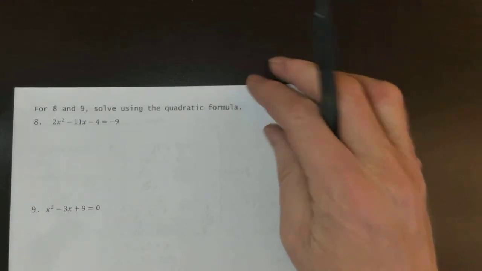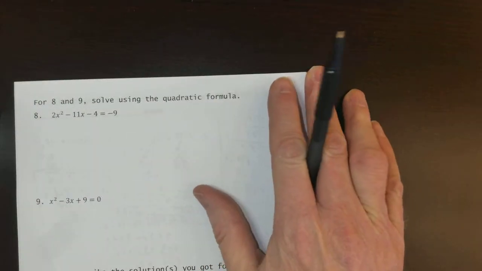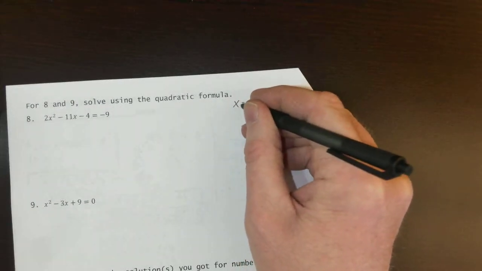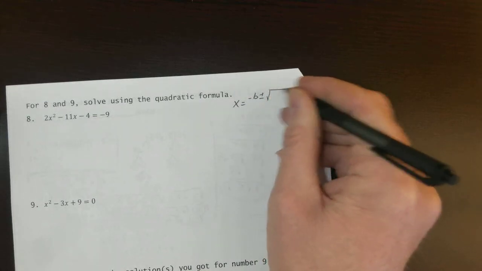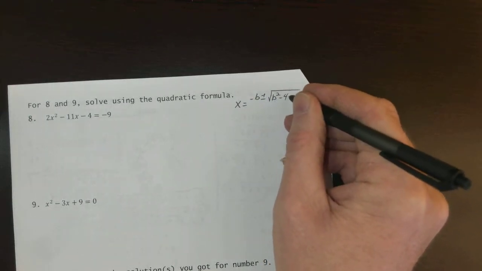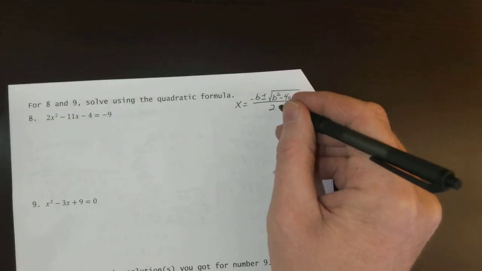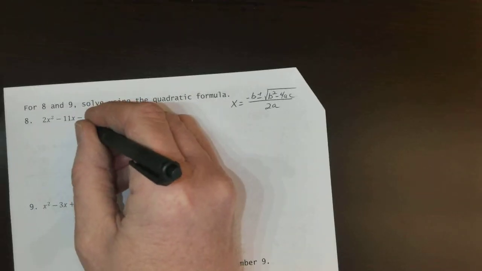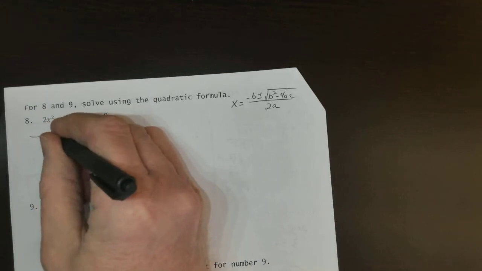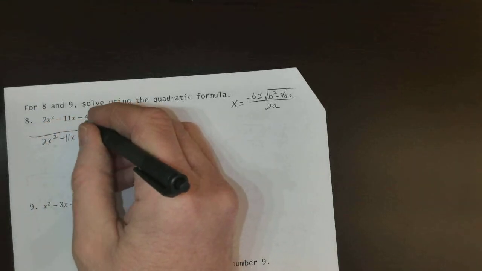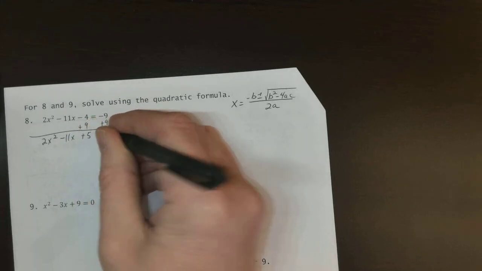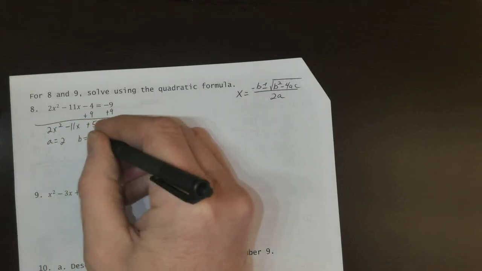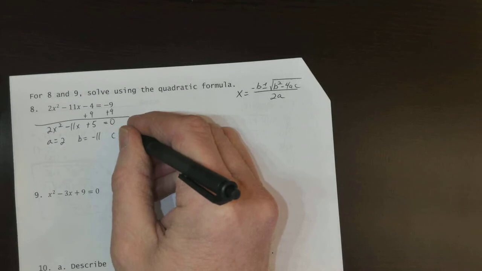All right, number 8. We are using the quadratic formula. I'll write that down. x equals negative b plus or minus the square root of b squared minus 4ac, all of that over 2a. And I'm going to add 9 to both sides. 2x squared minus 11x plus 5 equals 0. a is 2, b is negative 11, and c is 5.